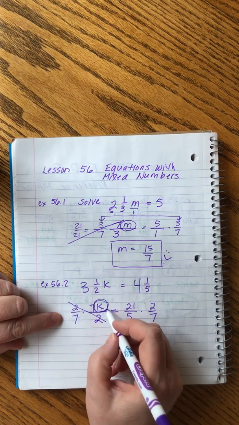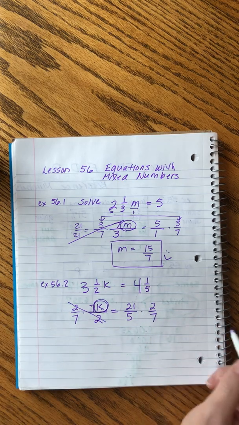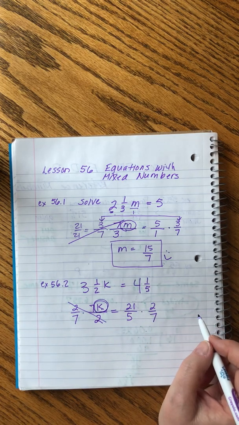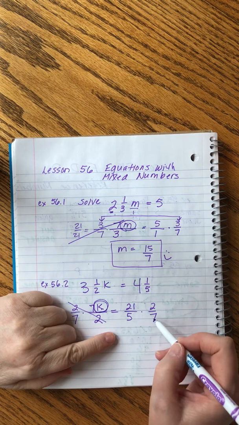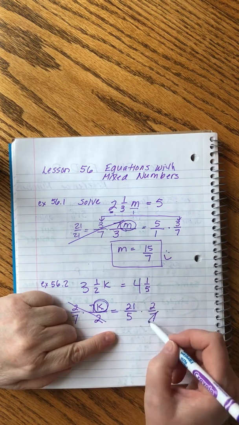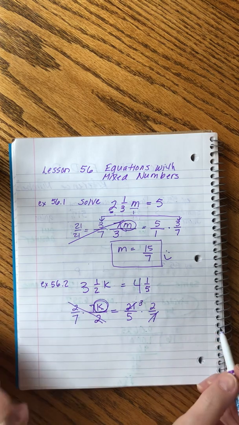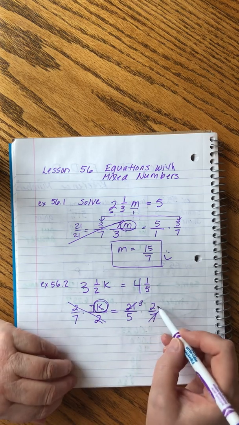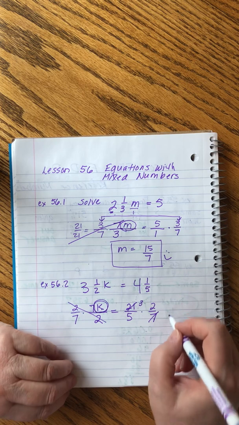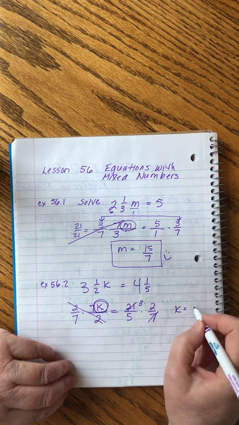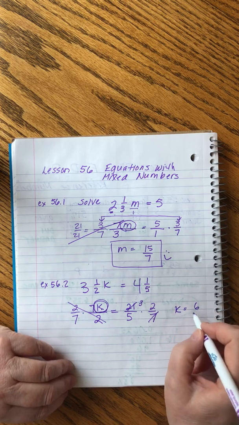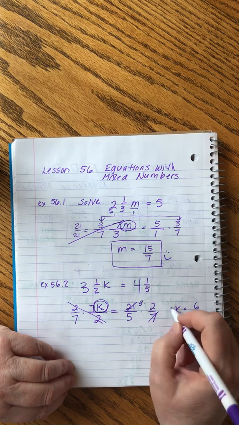We're left with just the k, and then I can look over here and see if anything will cancel before I multiply. And I am happy to see 7 goes into 21 3 times. The 1, I'm not even going to write the 1 because it just makes it messy. 3, 2, and 5. Nope, I'm done there. So I get k equals 6/5. And that's the right answer.